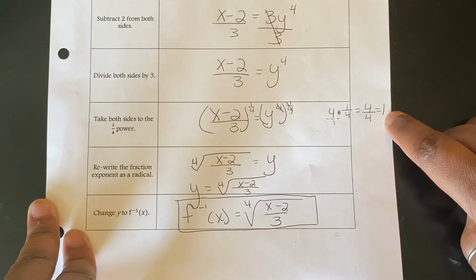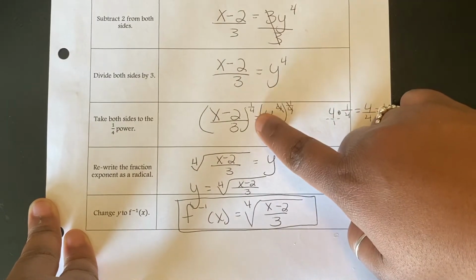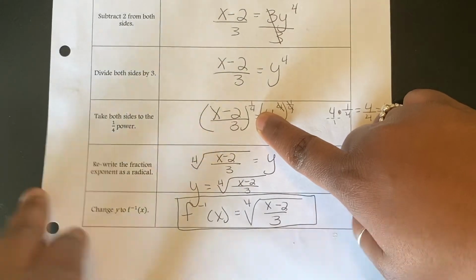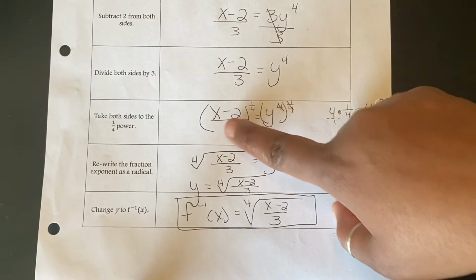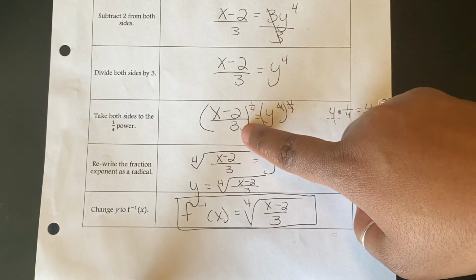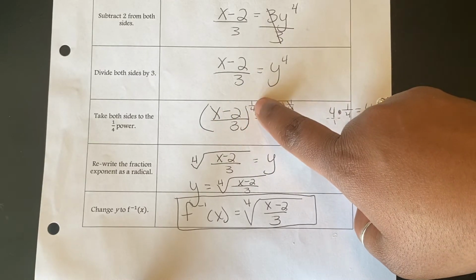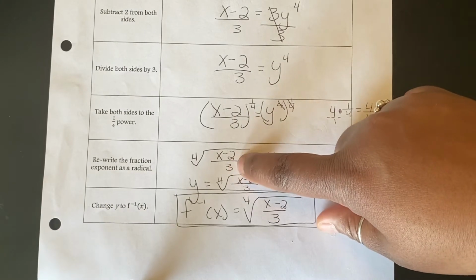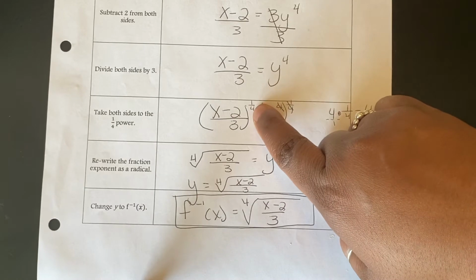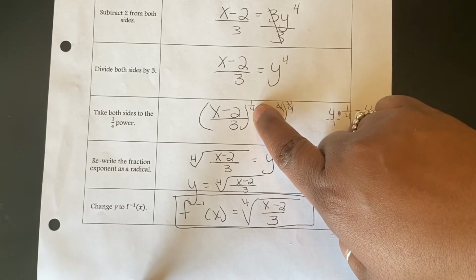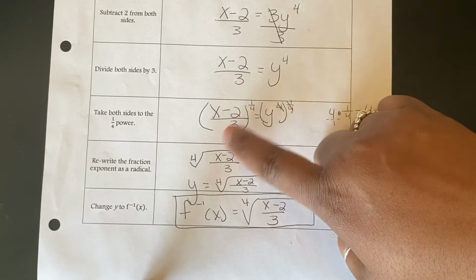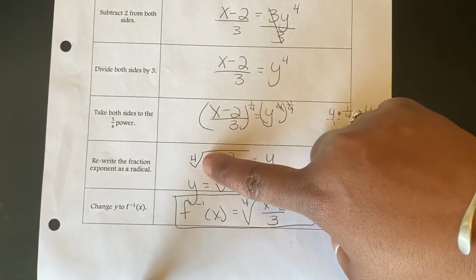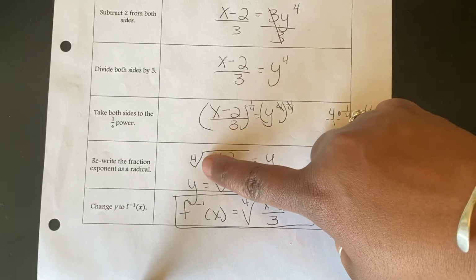Now, when you have a fractional exponent, you must make it a radical. So we had (x minus 2) divided by 3 raised to the 1/4 power. That's basically taking the 4th root of that fraction. So whenever you have a fractional exponent, you must write it as a root. If it was 1/3, it would be the 3rd root. Let's say it was 1/5, it would be the 5th root.